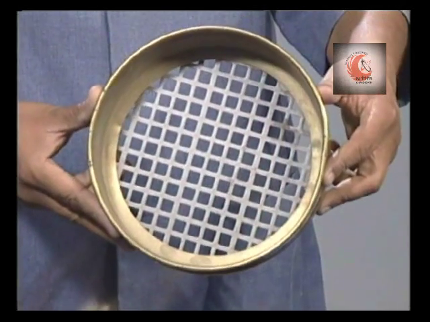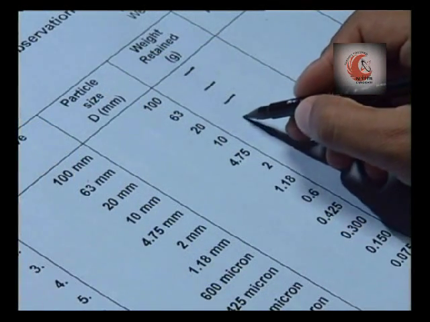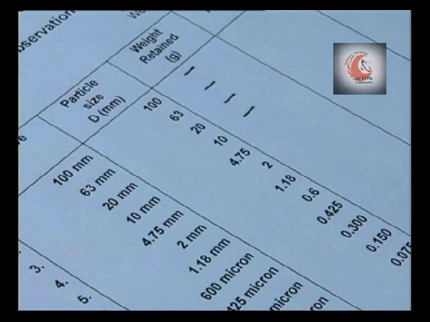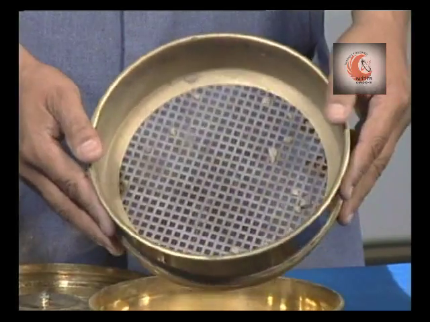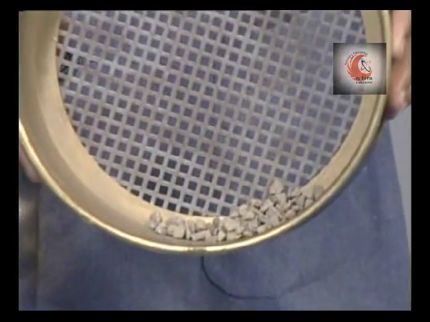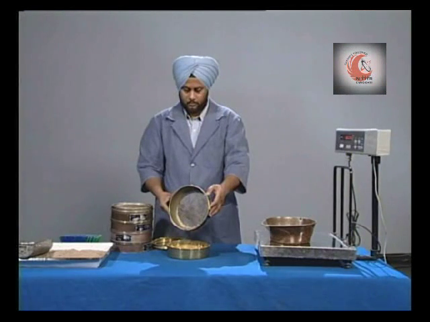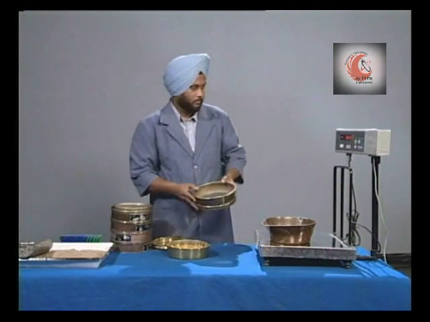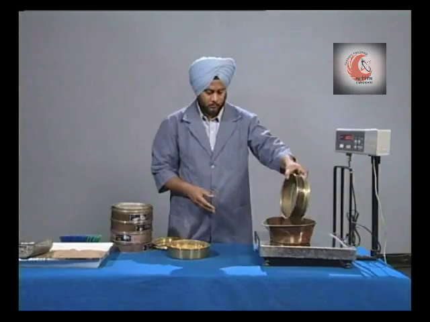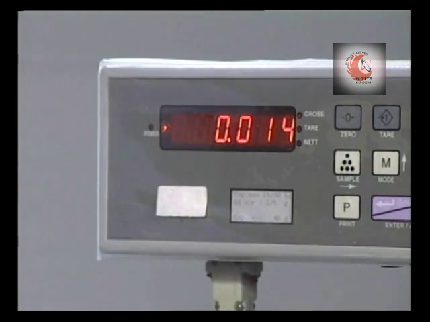The material retained on 10 mm sieve is 0. And the material retained on 4.75 mm is 14 grams.